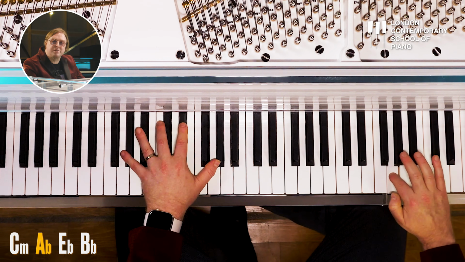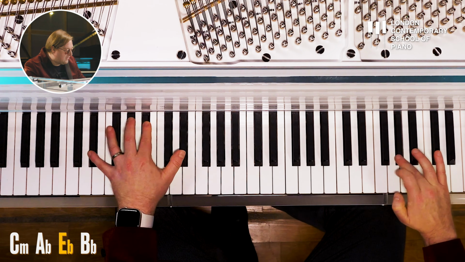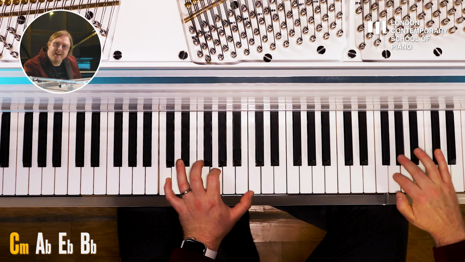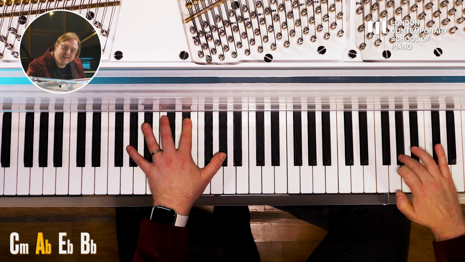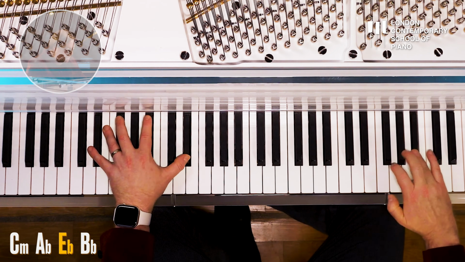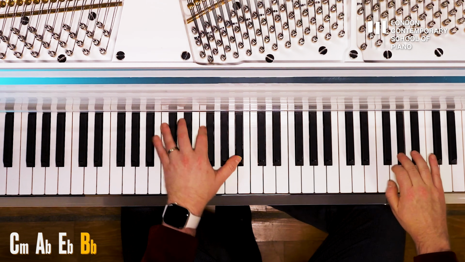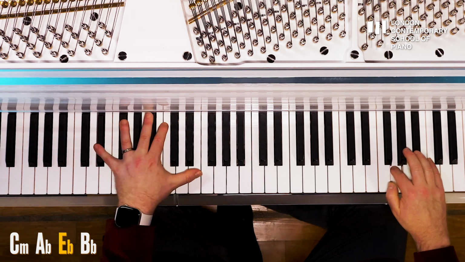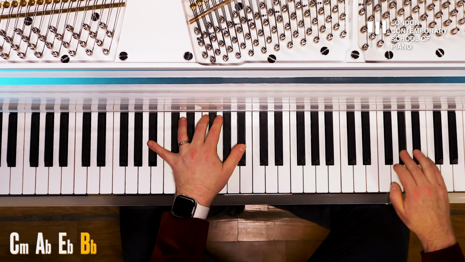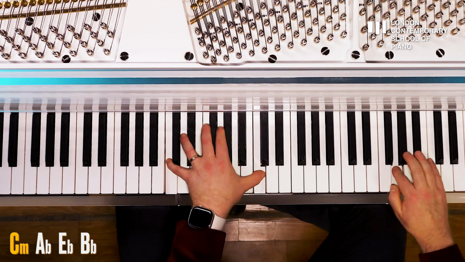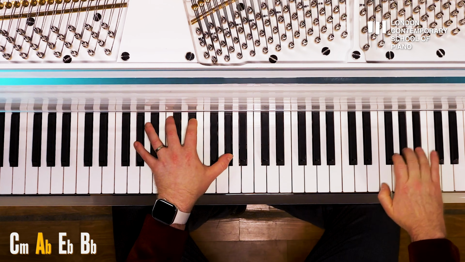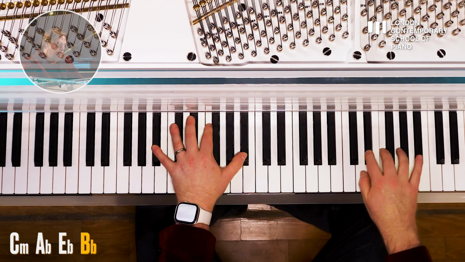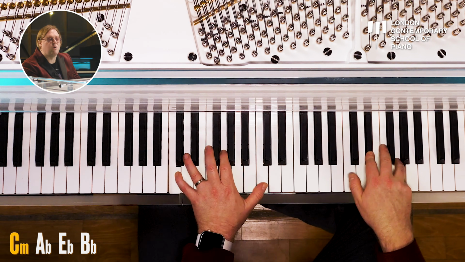It's really nice just to pick two notes from the scale to create tension against that chord progression in the left hand. Back to the chords.